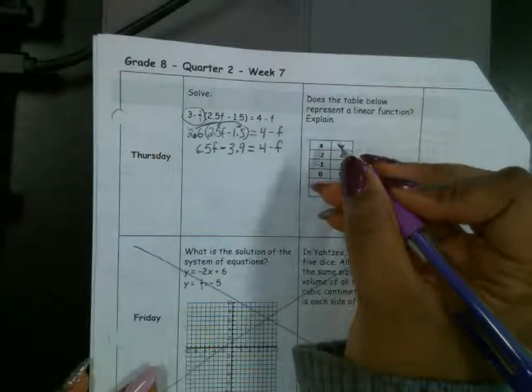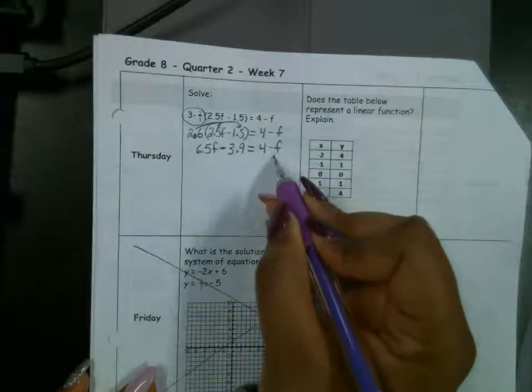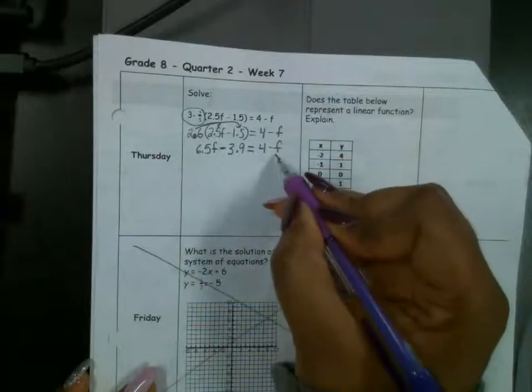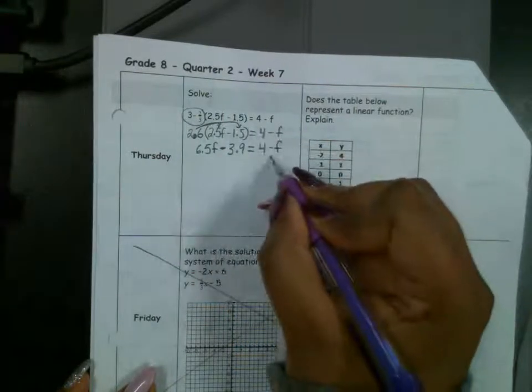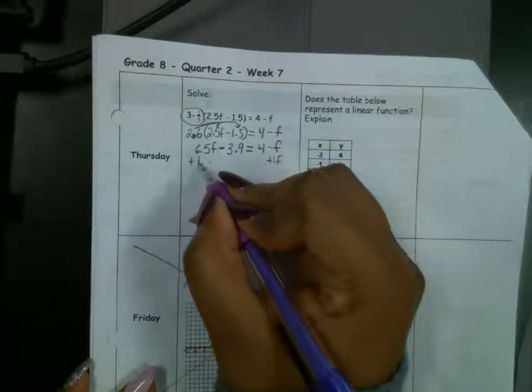Now we're going to move the F's to the same side. The number that's automatically in front of this F is 1. It's smaller than this number. So in order to move a negative 1F to the other side, we're going to add 1F to move it to the other side.